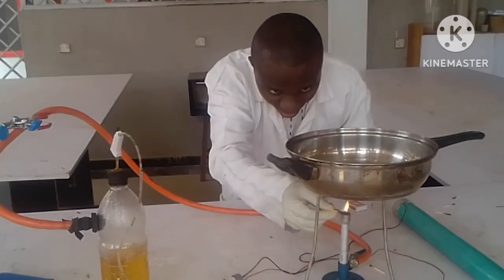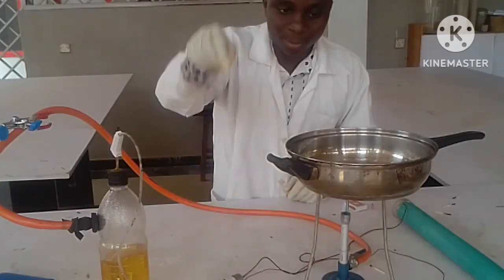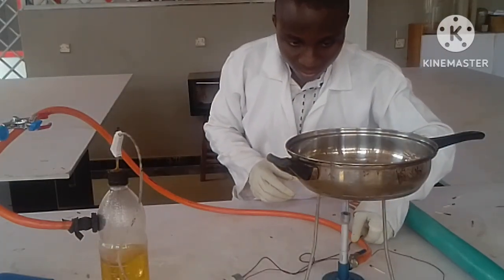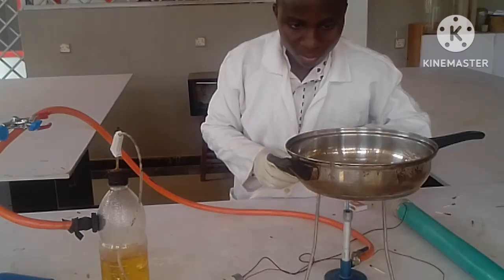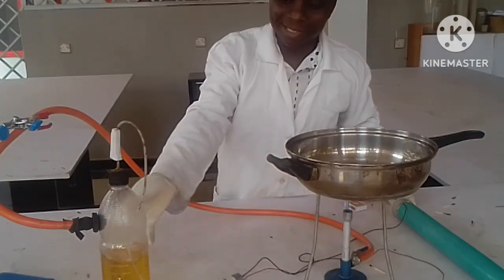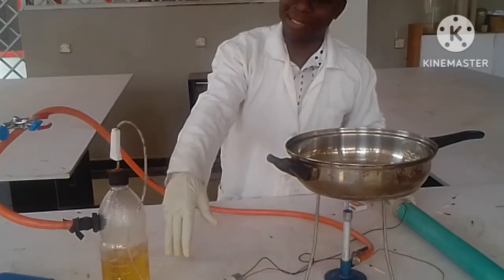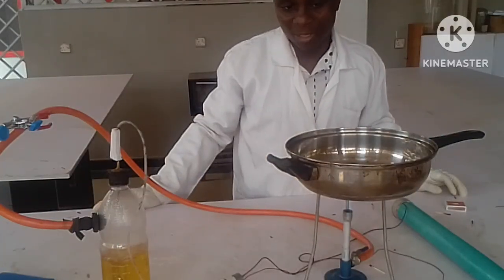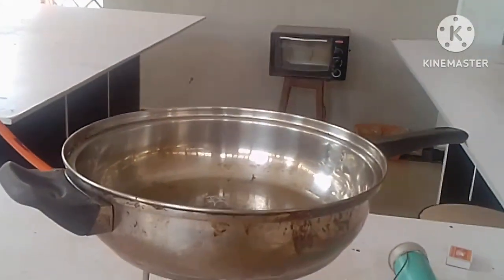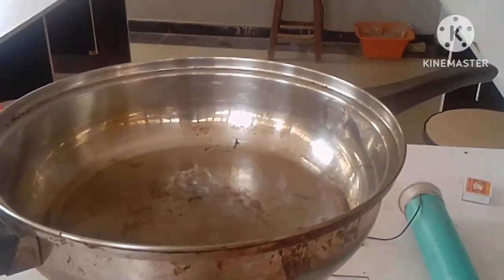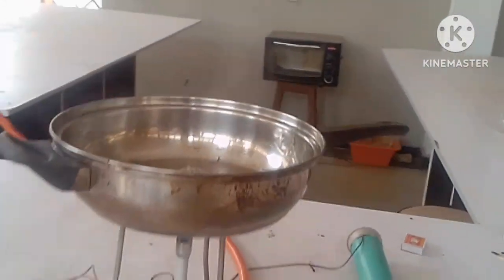It's very, very blue because I've regulated it. Oxygen mixes very, very well with it. So we can cook for hours. We can actually use this to cook for hours. That's one beautiful thing about it. As you can see, the water is boiling, and everything is working fine.